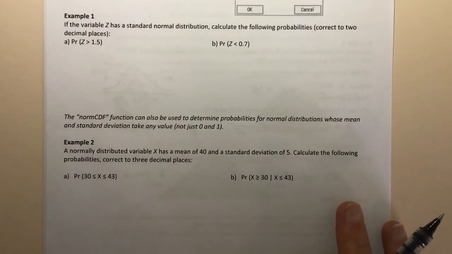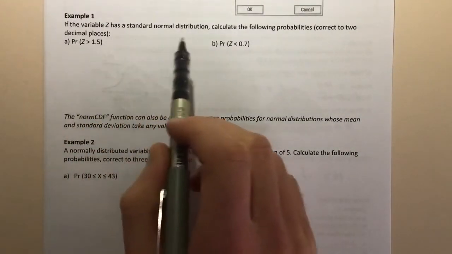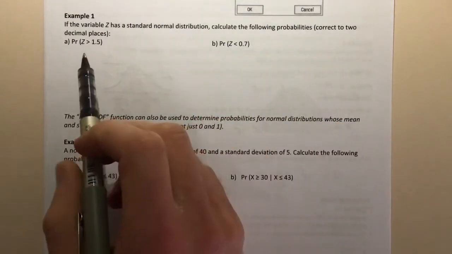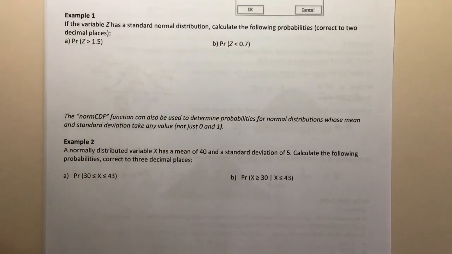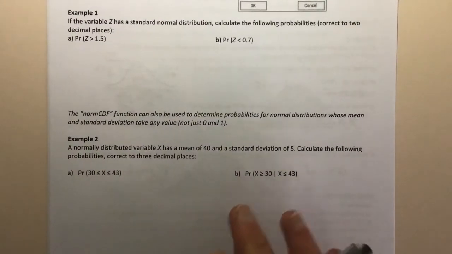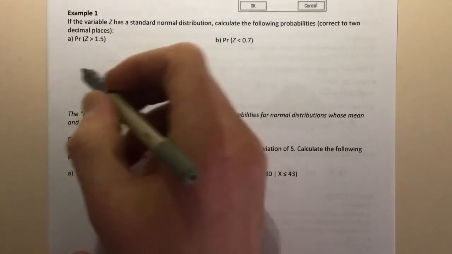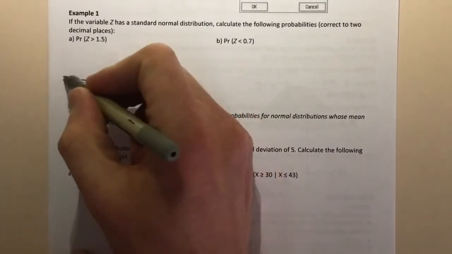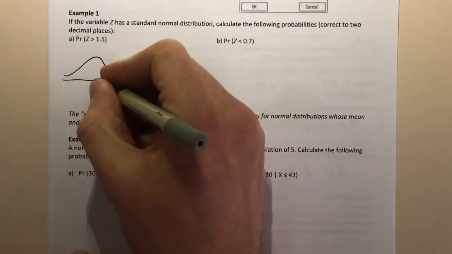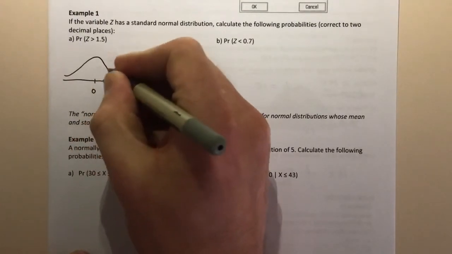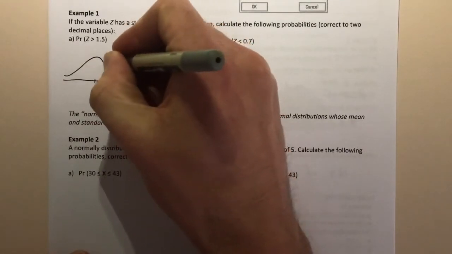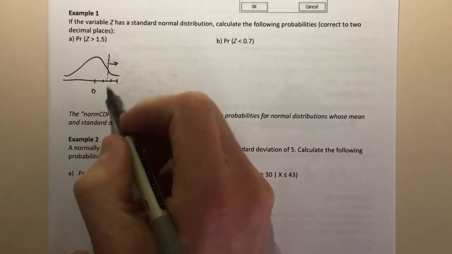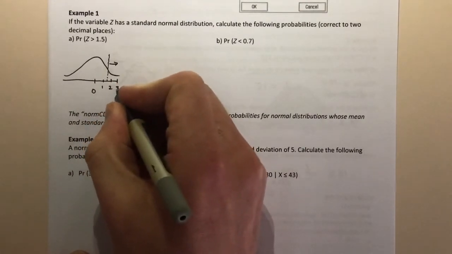For example 1 here, it says, if the variable Z has standard normal distribution, calculate the following probabilities correct to 2 decimal places. The first one is the probability that Z is greater than 1.5. That essentially means, what's the probability that a particular score would be more than 1.5 standard deviations above the mean? It's not essential to sketch your bell curve for these ones, but if you were to sketch it, remember with the standard normal distribution, the mean is 0, so 1, 2, and 3. We'd be talking about the probability that we're above this value here, because each standard deviation in this situation is 1.